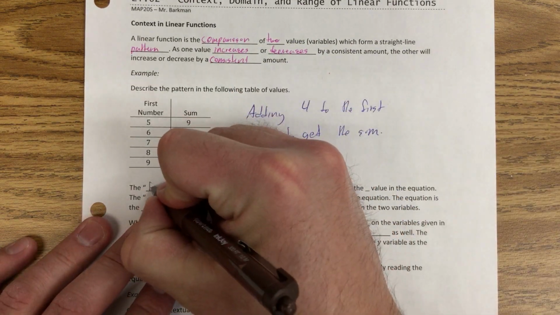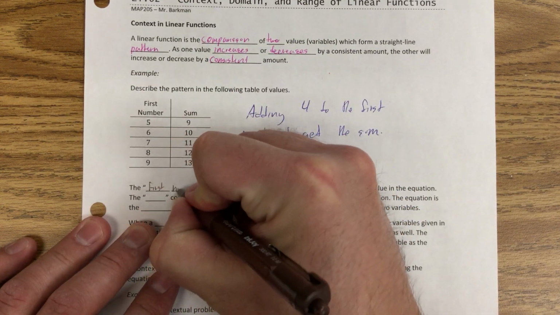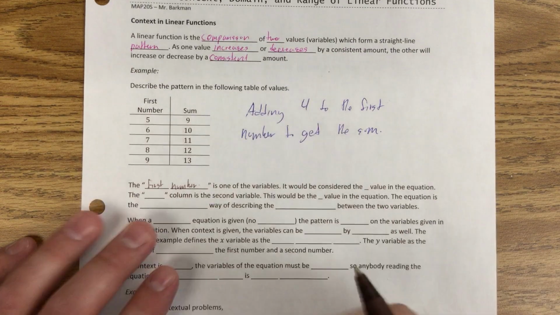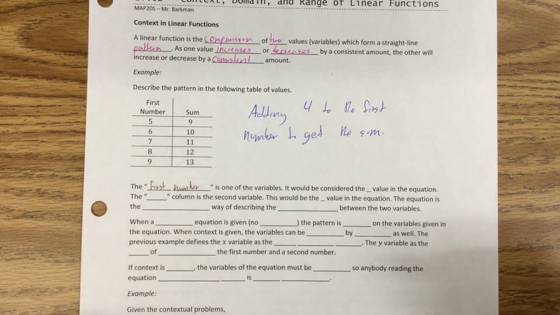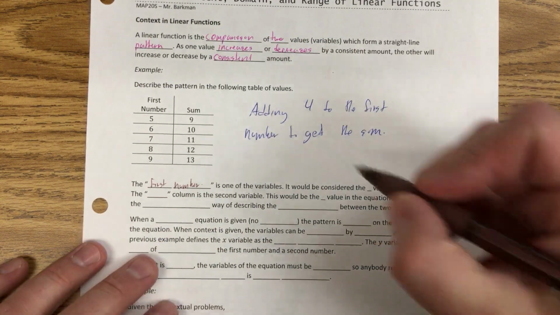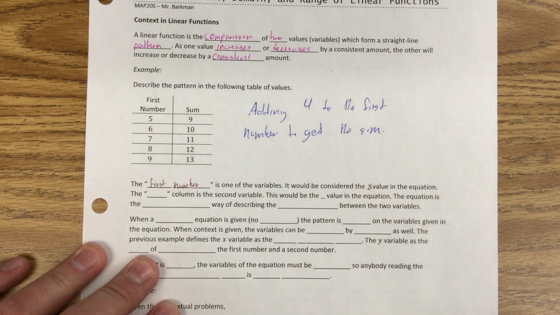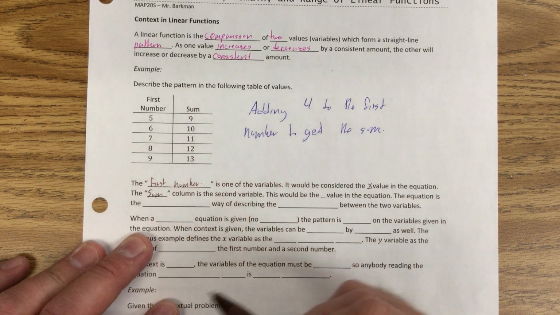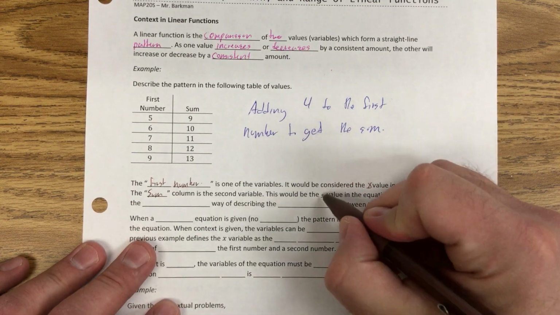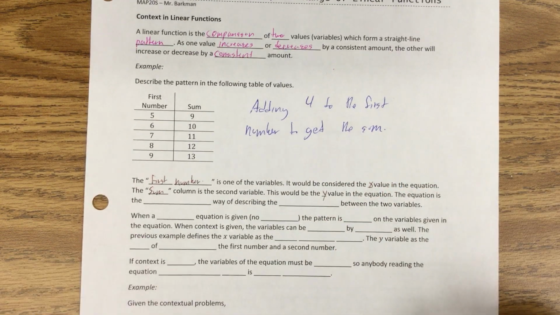The first number, and I'm putting quotations because that's our title there, is one of the variables. It would be considered the x value. Again, it's in the first spot. It's the x value in the equation. And the sum column is our second variable. This would be considered the y value in the equation.